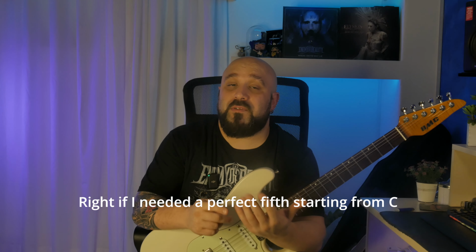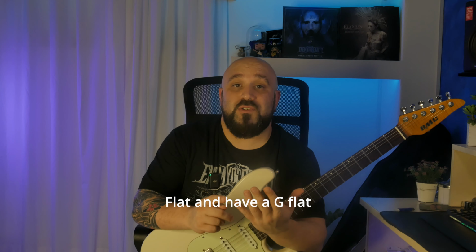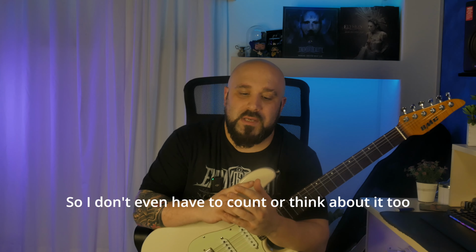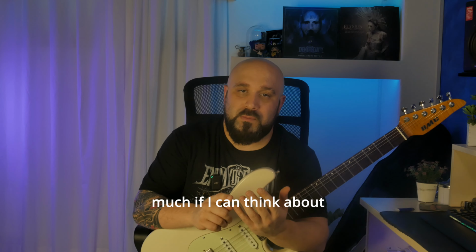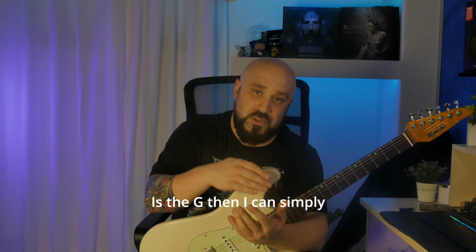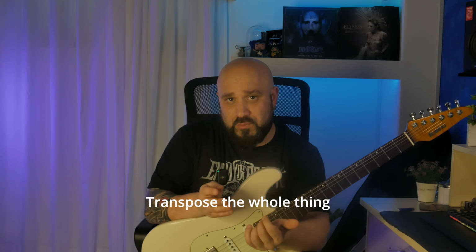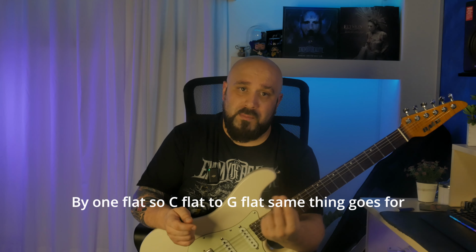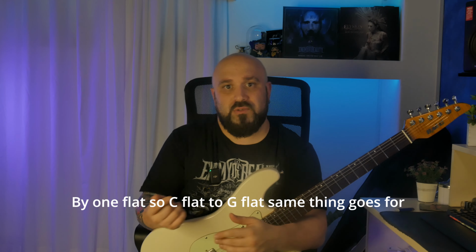If I needed a perfect fifth starting from a C flat, I'd have a G flat. So I don't even have to count or think about it too much. If I can think about the C, that the fifth of the C is the G, then I can simply transpose the whole thing by one flat. So C flat to G flat.